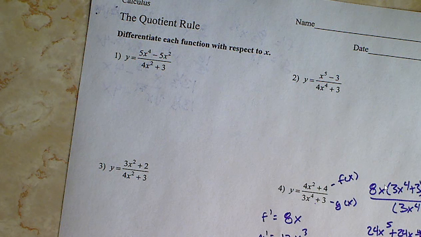Okay, so 16 times 3. 48, yeah. What number is that? 2.